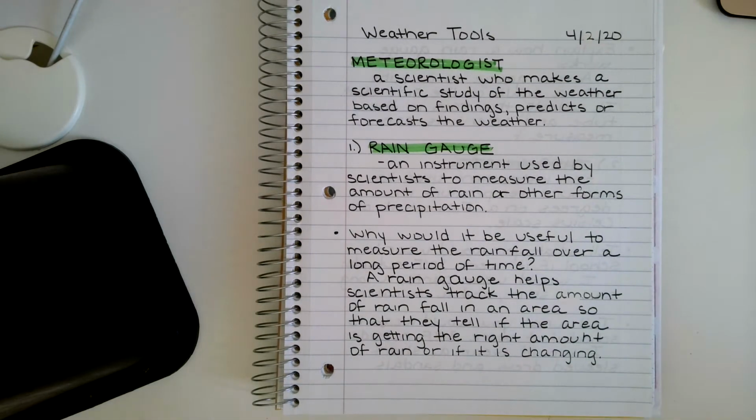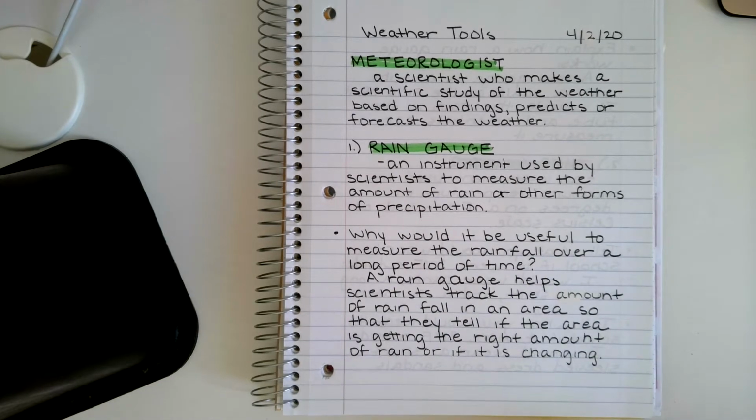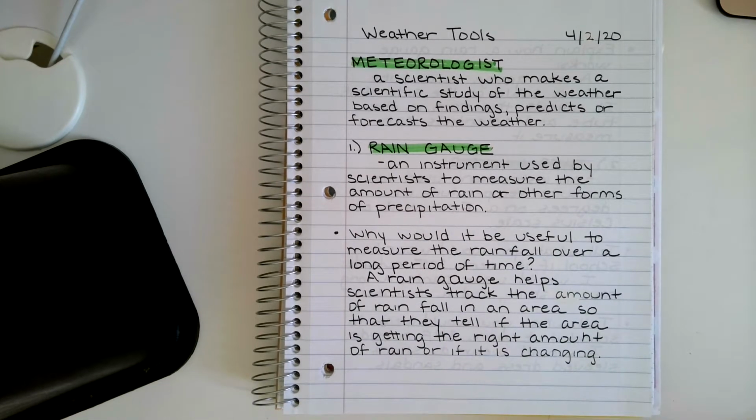All right, you guys, I'm going to go over your science weather tools that you did yesterday. So, your first, and you guys should have taken some notes. And you answered the questions that were on those sheets. You just answered it on the Google form, but I asked you to write it in your notebook first, so you had it.